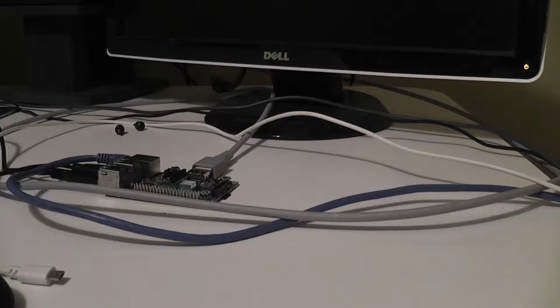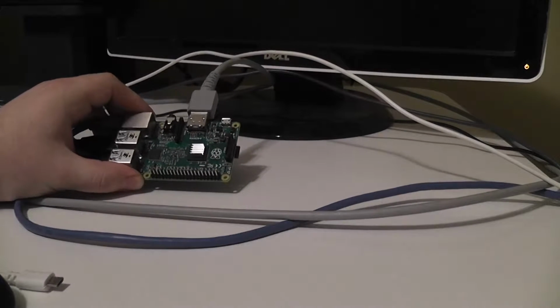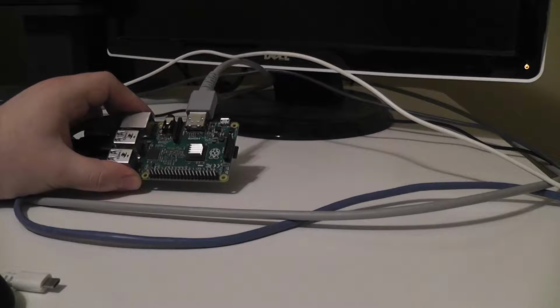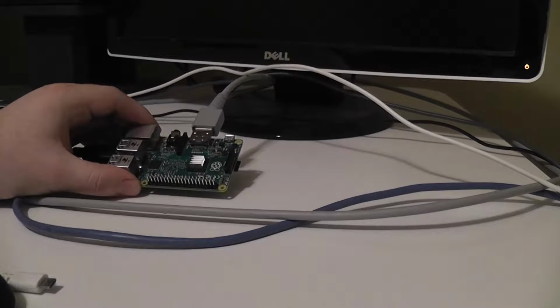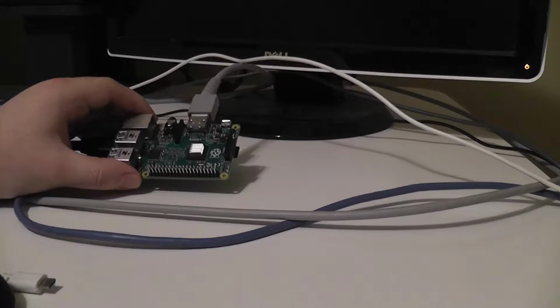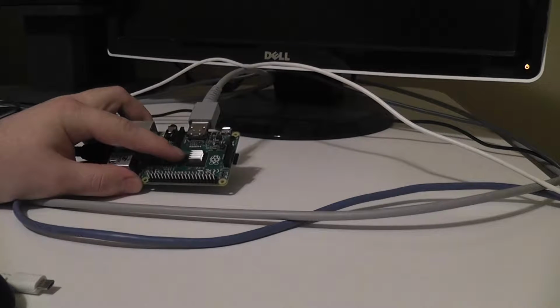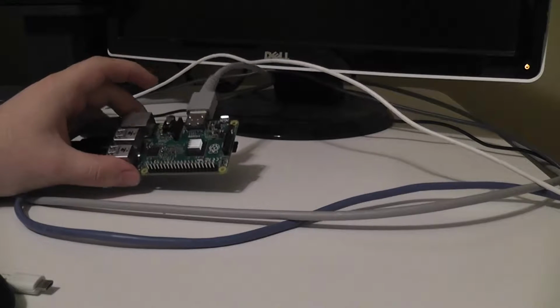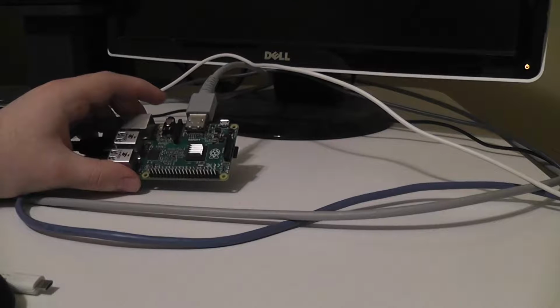Hello YouTube, Calc Programmer 1 here, and today I'm going to demonstrate the current progress of the Raspberry Pi VideoCore 4 vc4 driver. It is the open source Mesa driver for the Broadcom VideoCore 4 graphics core that is used in both the Raspberry Pi Model 1 and Model 2 chip.